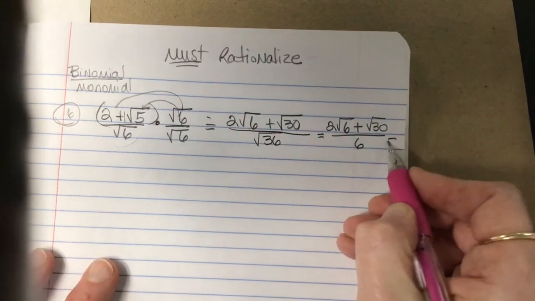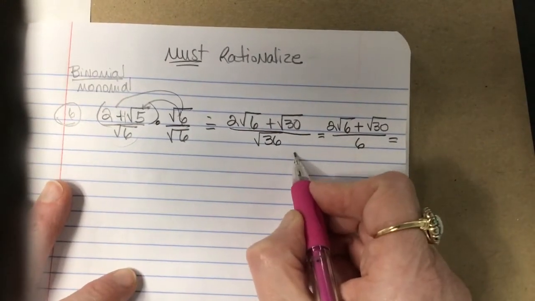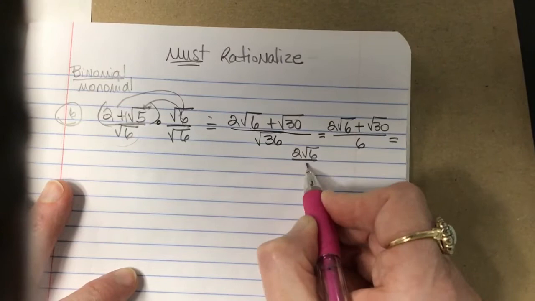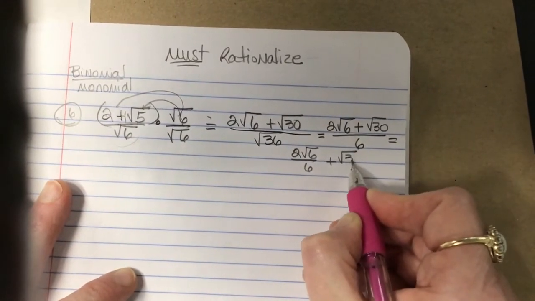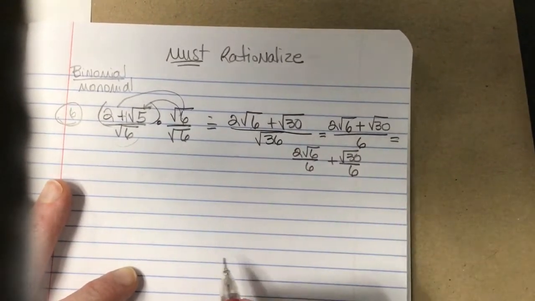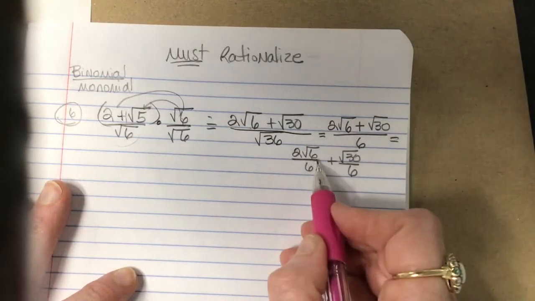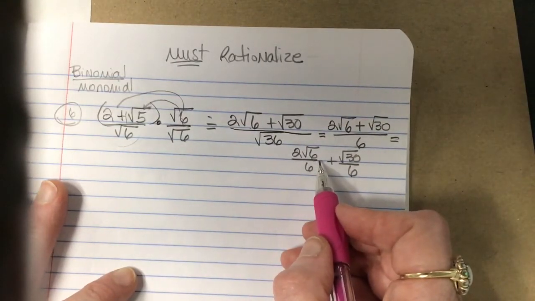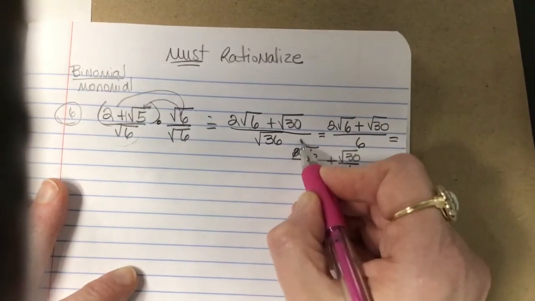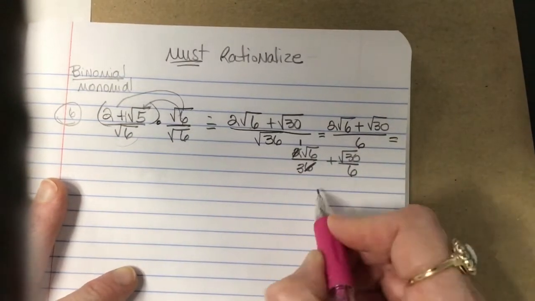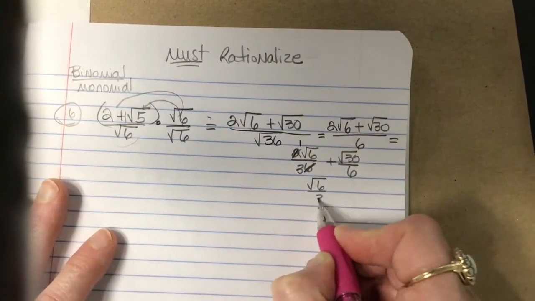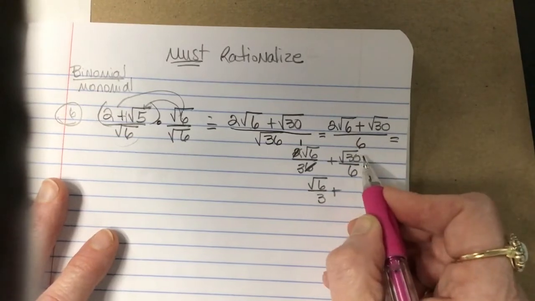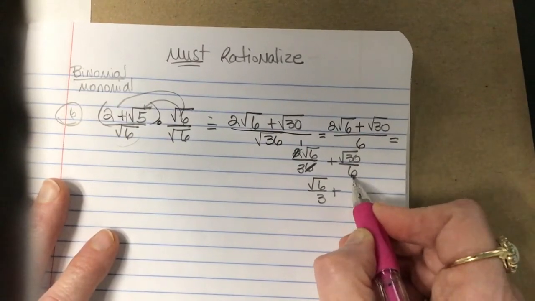So at this point, we're going to write 2 fractions. We're going to write 2 square root of 6 over 6 plus the square root of 30 over 6. And this is a perfect one, because will this one reduce? What cancels here? The 2 and the 6. If you separate them, do you see why these won't? This one's inside is irrational, this one's rational.